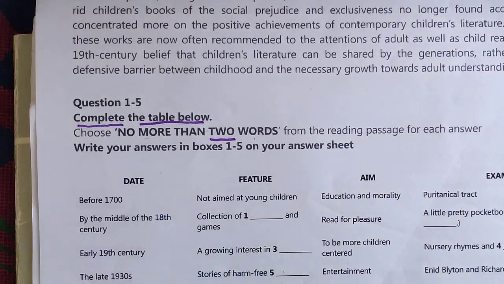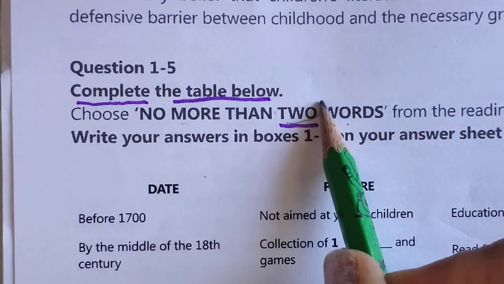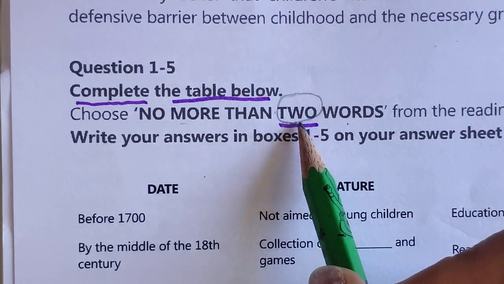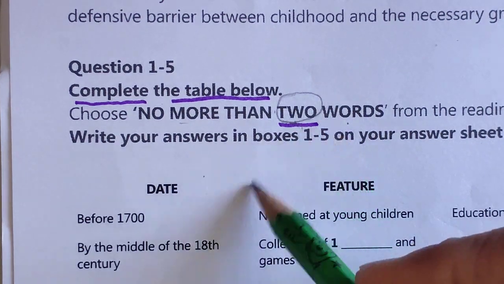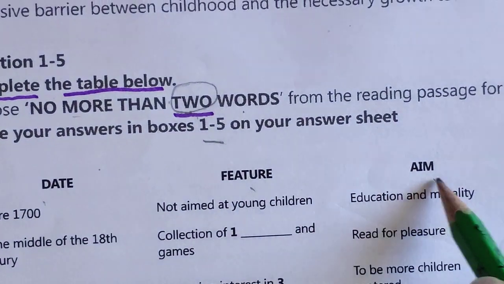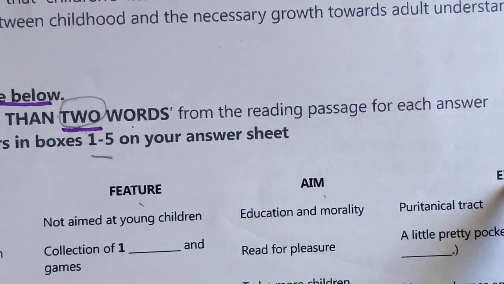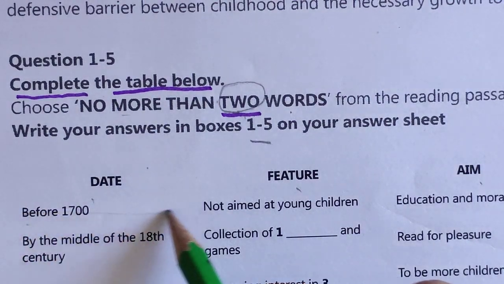Complete the table below, no more than 2 words. We have to select either 1 word or 2 words, but not more than 2 words. So 5 questions are there: date, feature, aim and example. So how are we going to do this? First we will be reading line by line.